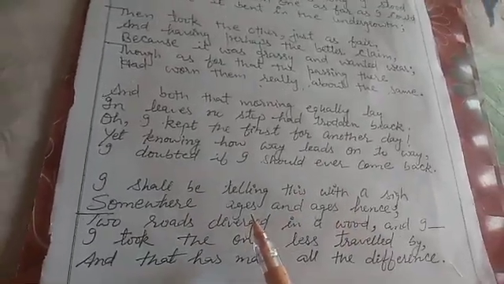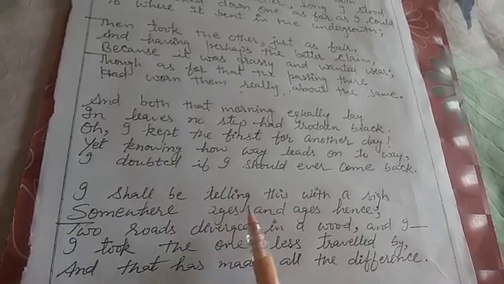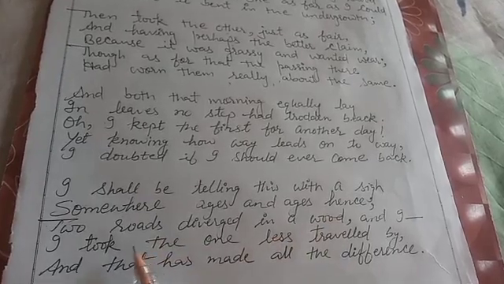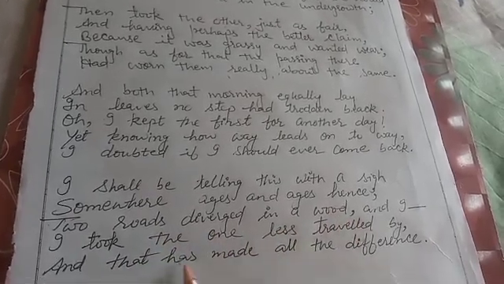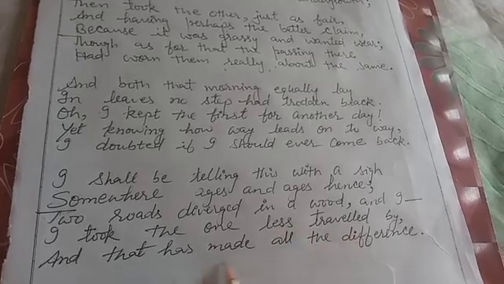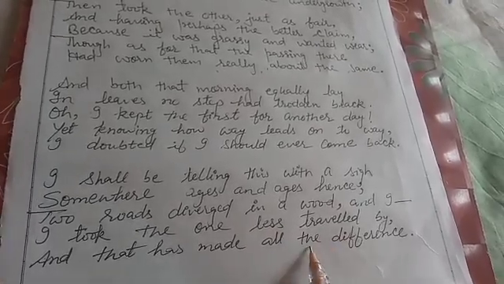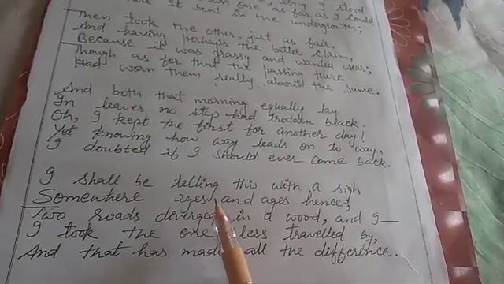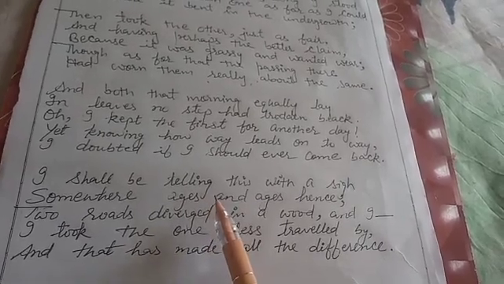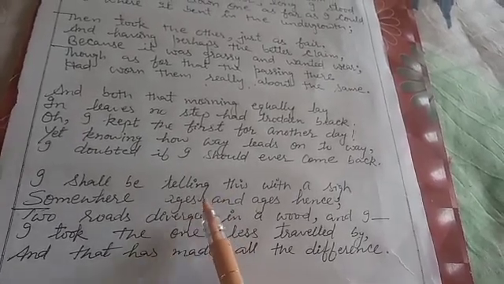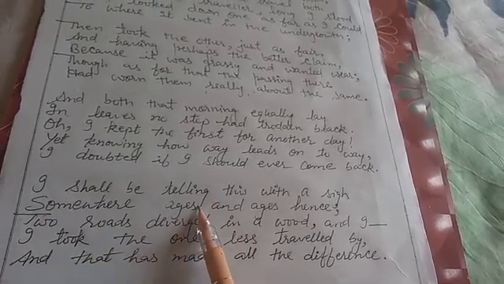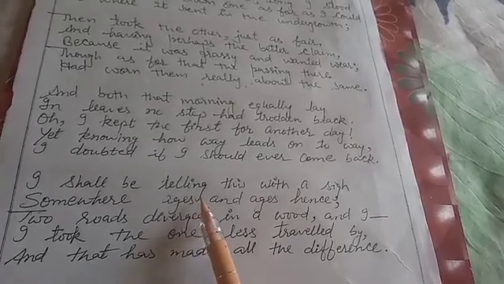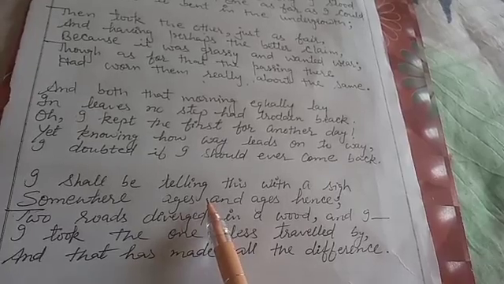Now take the last stanza of the poem. "I shall be telling this with a sigh somewhere ages and ages hence: two roads diverged in a wood, and I took the one less traveled by, and that has made all the difference." Here the poet is saying that if he did not get success by walking on the second road, then he would be telling the stories of his failure with an utterance of extreme sadness.